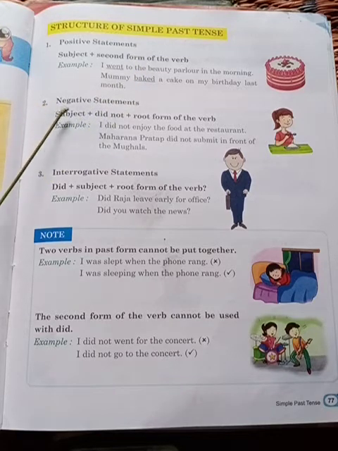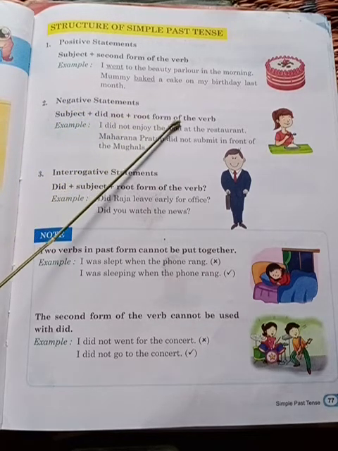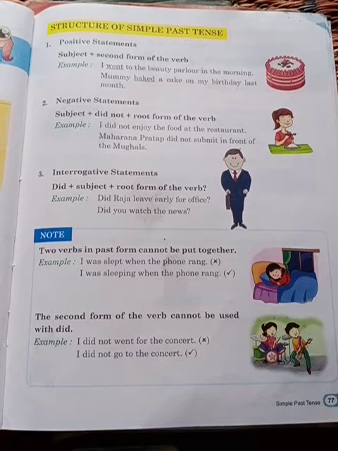Number 2, negative statements. Let us see here. The formula is given: subject plus did not plus root form of the verb. Root form of the verb means main form, main verb. Base form of the verb means first verb. Example, I did not enjoy the food at the restaurant.